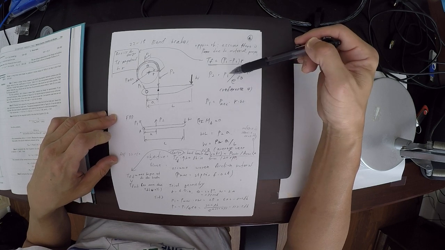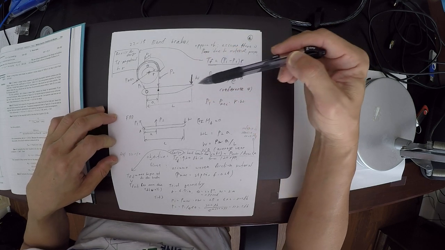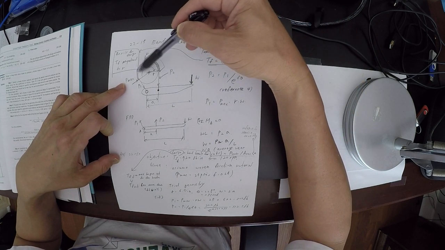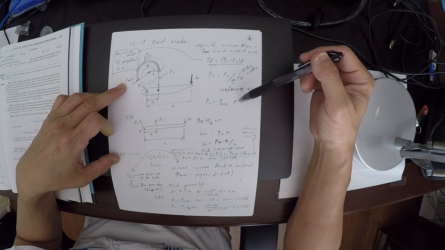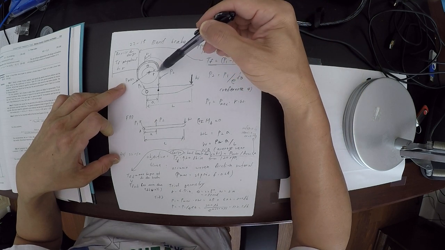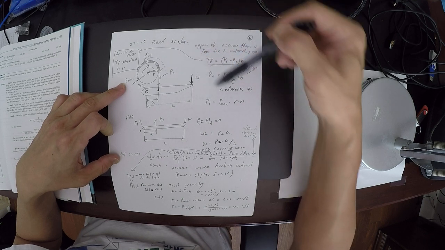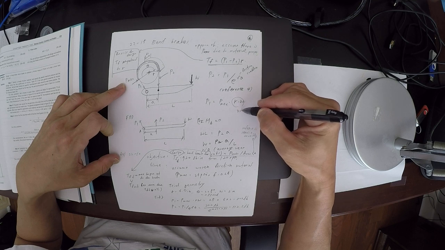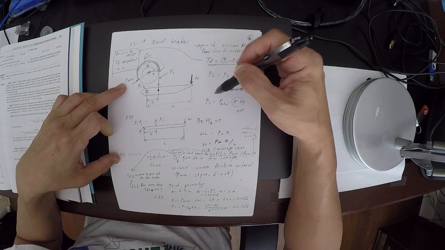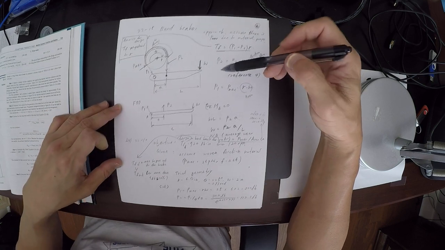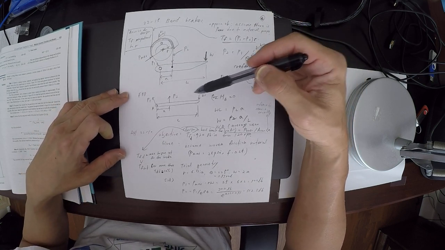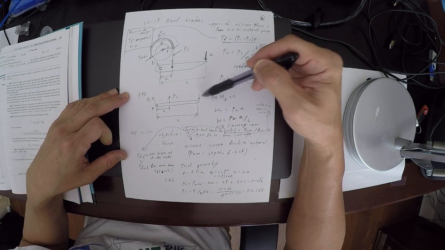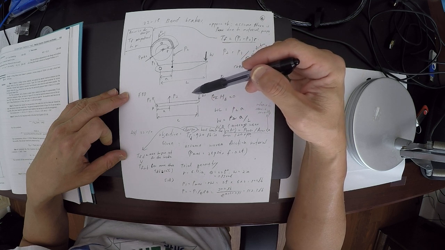Now, P1 right here is going to be a function of the pressure acting on this brake pad times the R, the radius, times the width. So that means this is basically the area of the brake pad times the pressure, which is going to be your P1. And then if we discuss a little bit of the physics behind it, you can actually calculate W as a function of the torque T.